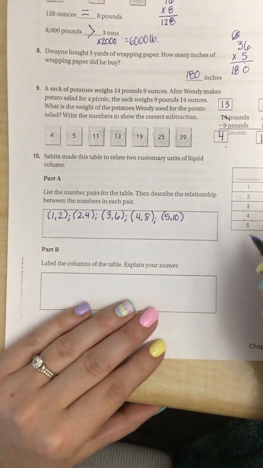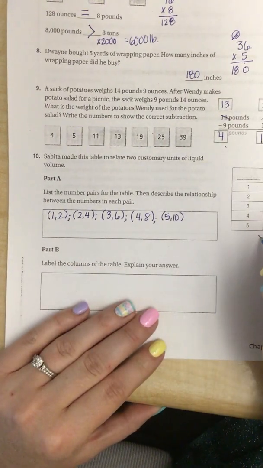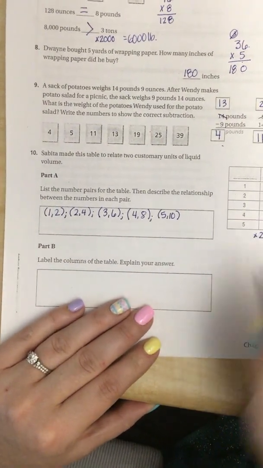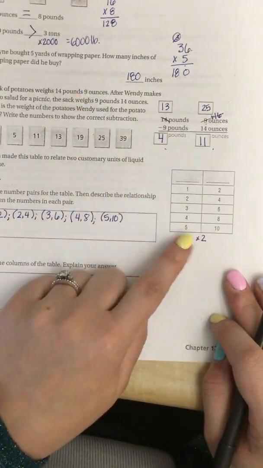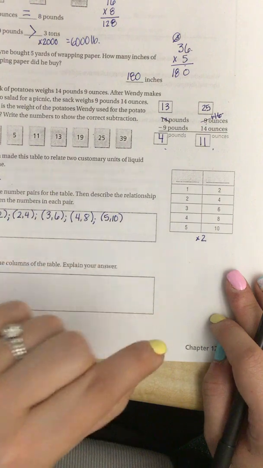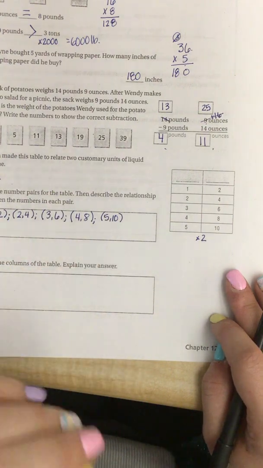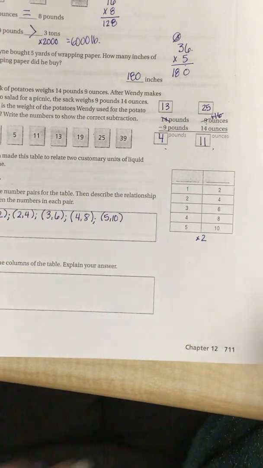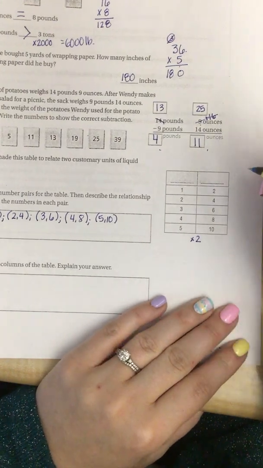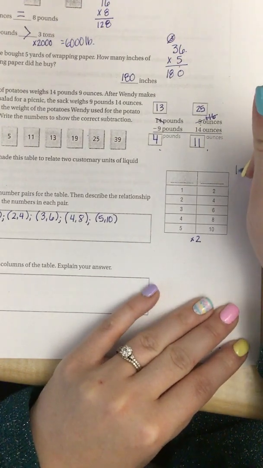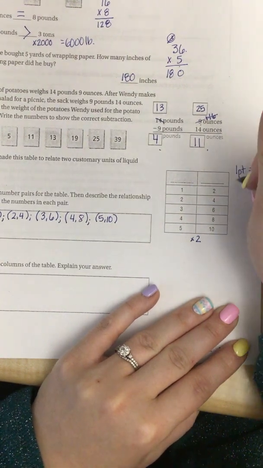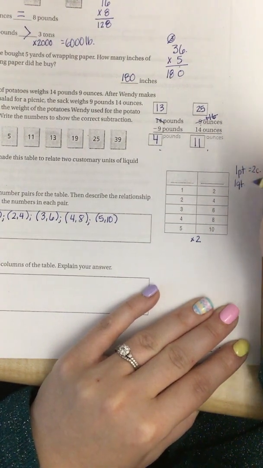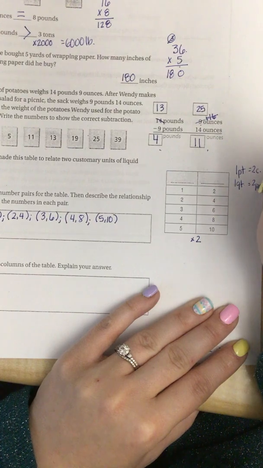And I can tell that this one times 2 equals the second number in the chart. So I need to figure out what has 2 smaller measurements inside it. So I know that my options are 1 pint equals 2 cups. I know that 1 quart equals 2 pints.